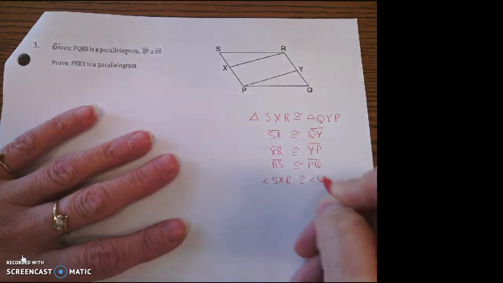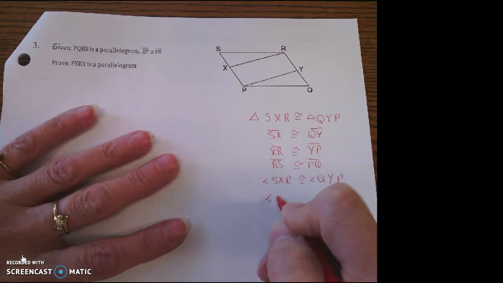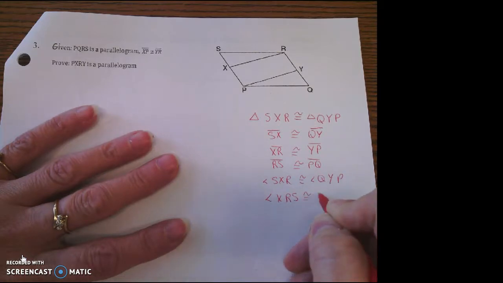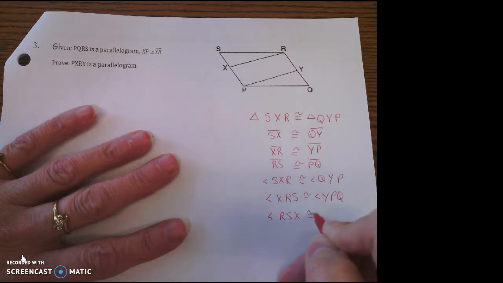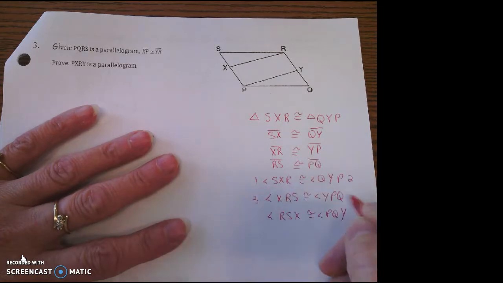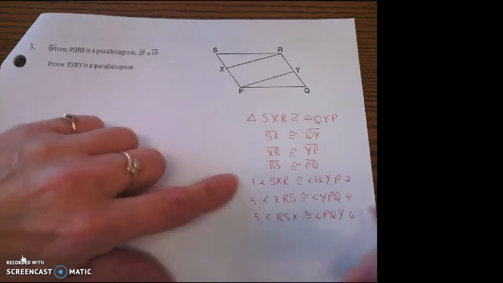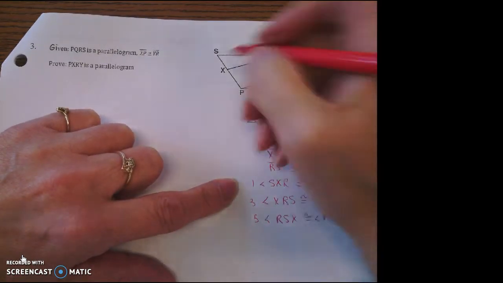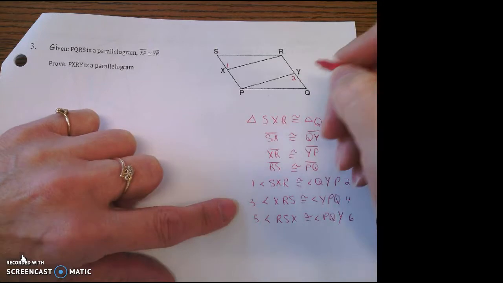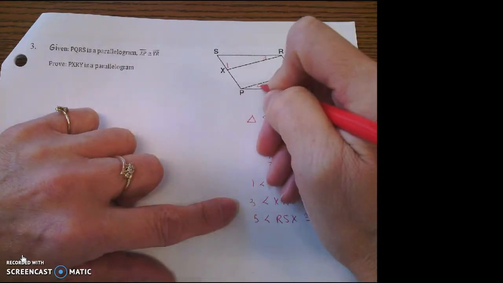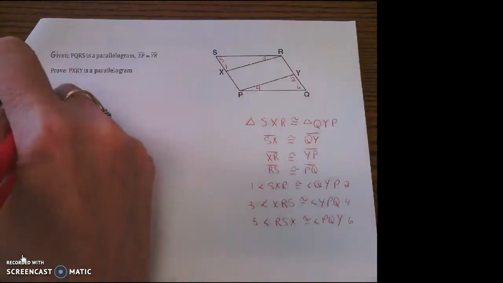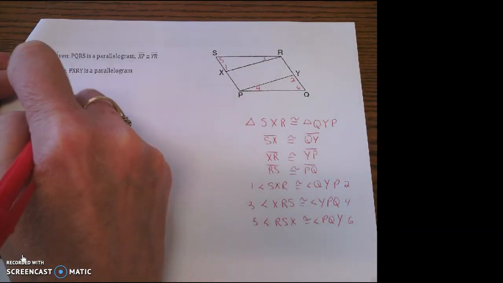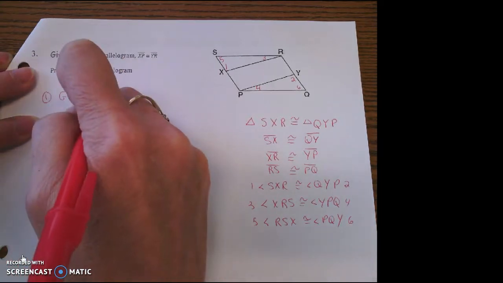All right, number your angles, put them in your picture. Here's 1, there's 2, 3, 4, 5, 6. You got to squish them. The picture's kind of small. All right, so start with your first given.